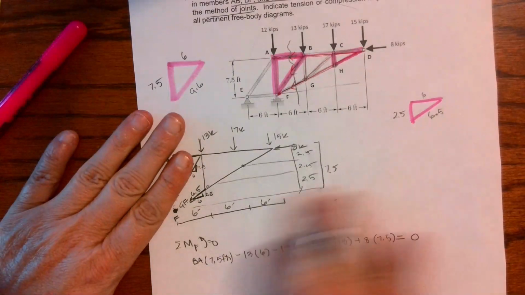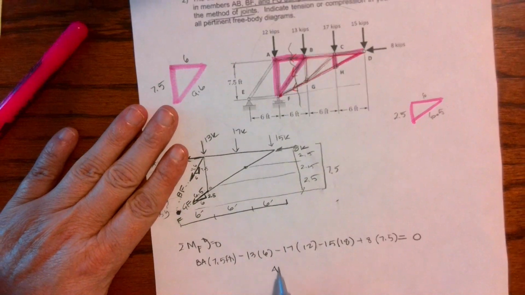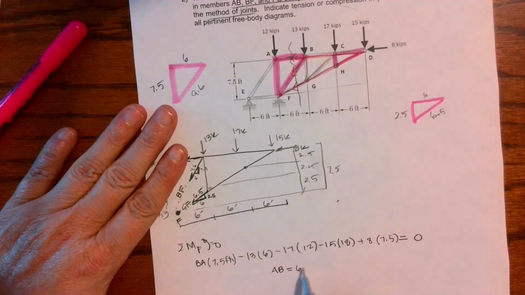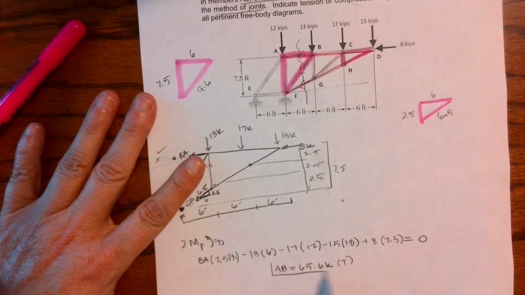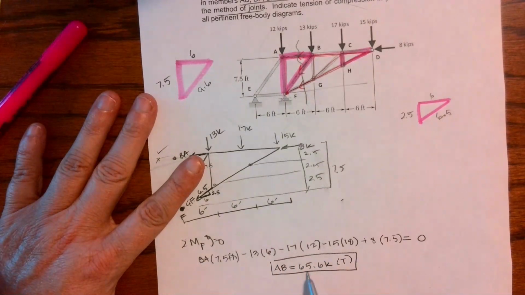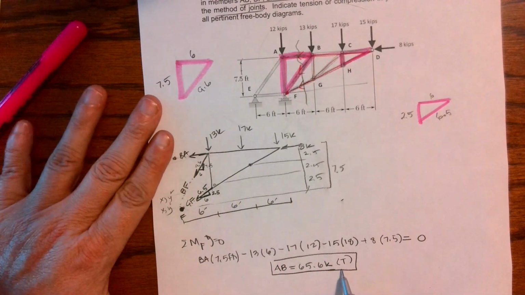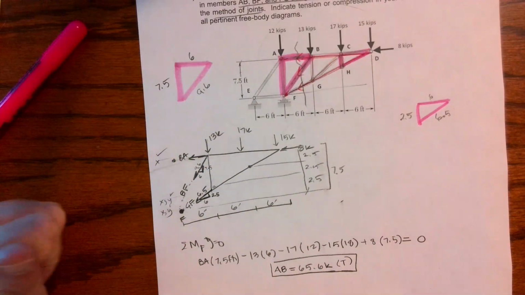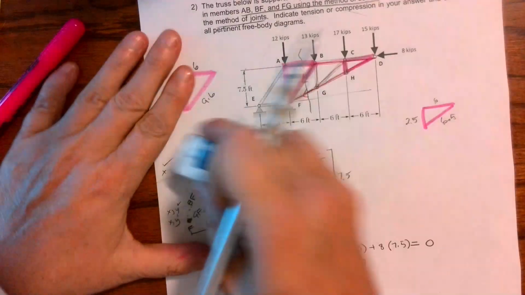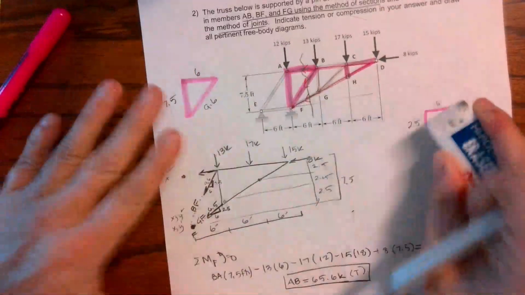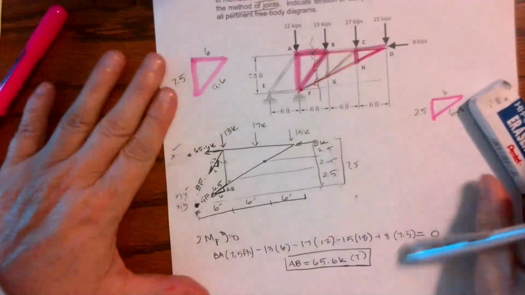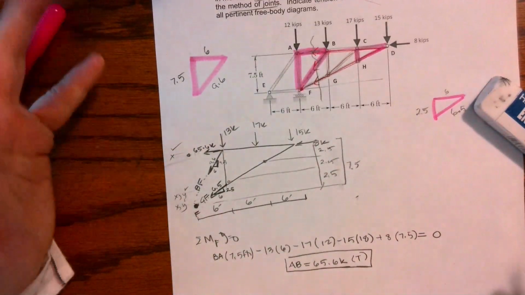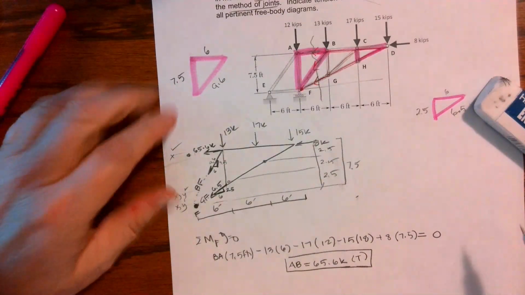I'm not going to do all the math for you, but we're going to find that AB equals 65.6 kips, and I got a positive value. Positive means tension. So again, with a truss: magnitude, units, tension or compression. I'm going to come back up here and erase BA, and put in 65.6 kips.